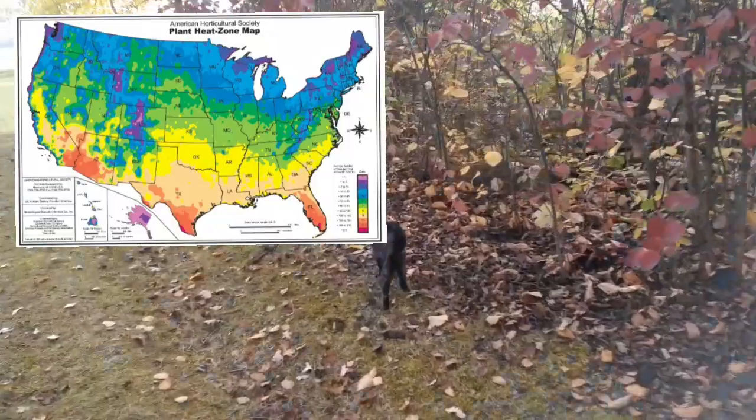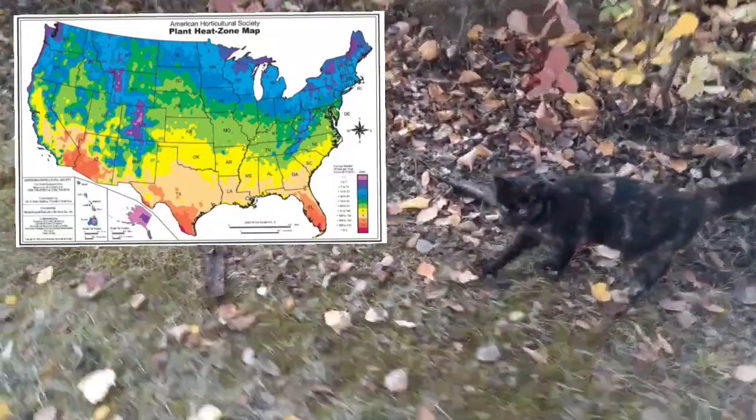Bowser's walking with me. She's actually a really good cat. She's my buddy. Hi, Sweet Pea.